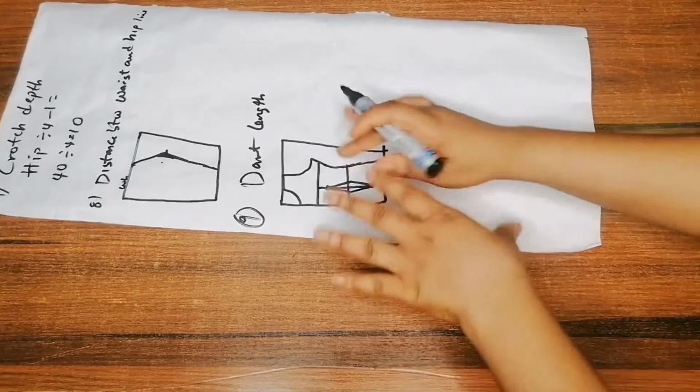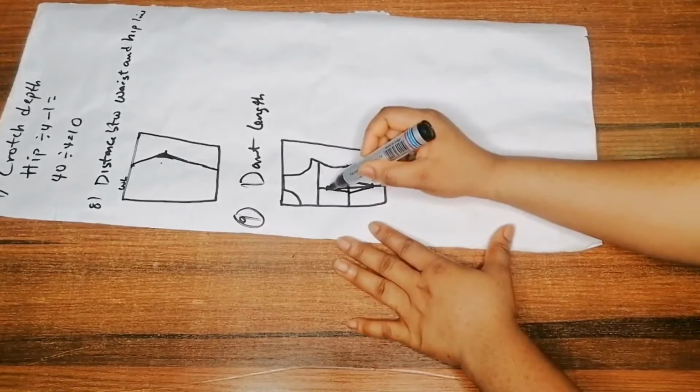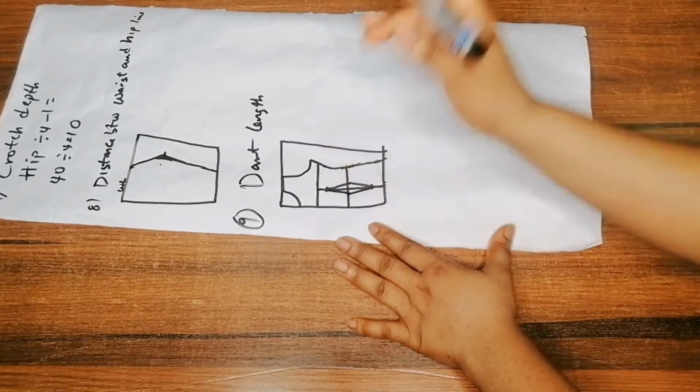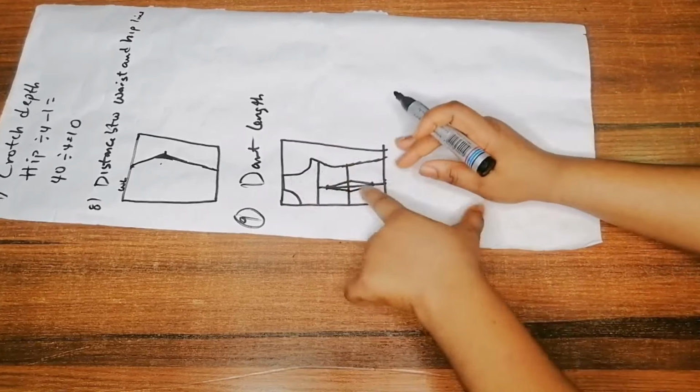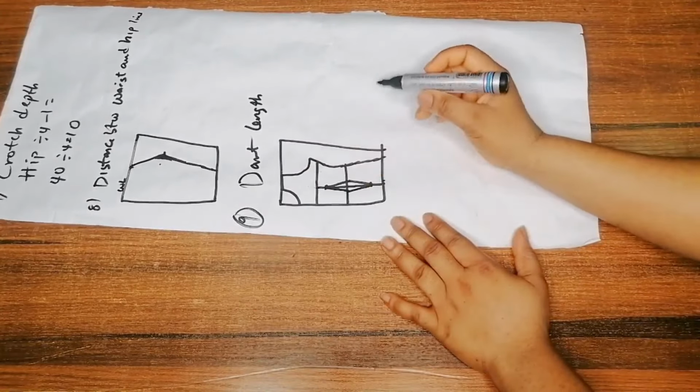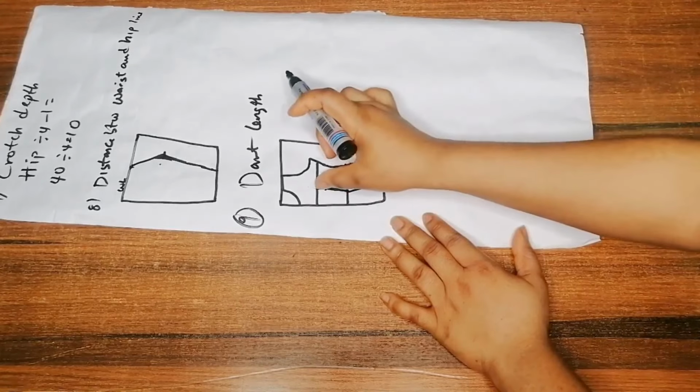So can you see what I'm doing? This is just a rough sketch. So you come down from your bust line by 1 inch, and from your hip line you go up by 2 inches, and then you connect your darts together when you're doing a waist dart. This is for the front, but for the back, your dart is going to extend to your chest line. For the back dart, your dart will extend to the chest line.